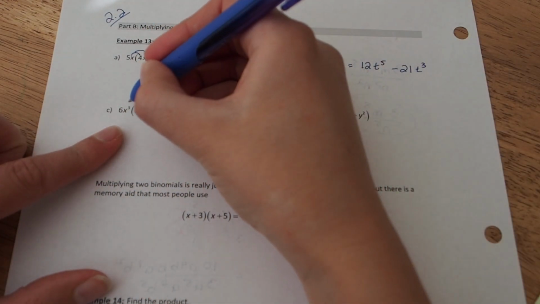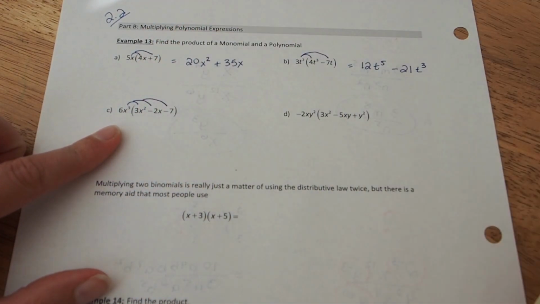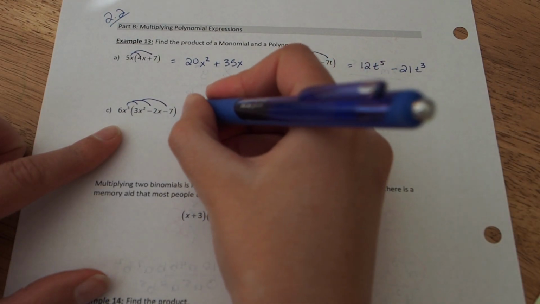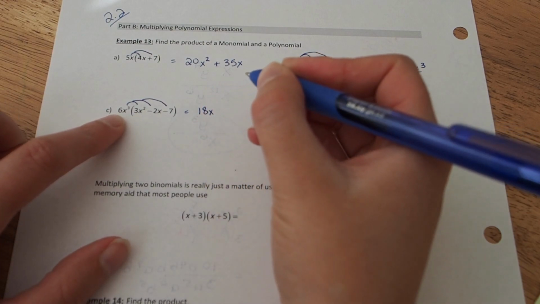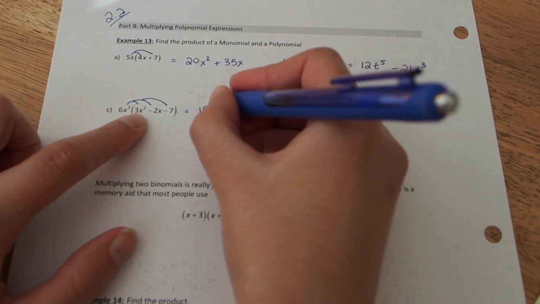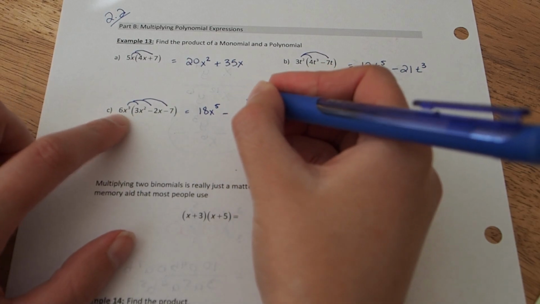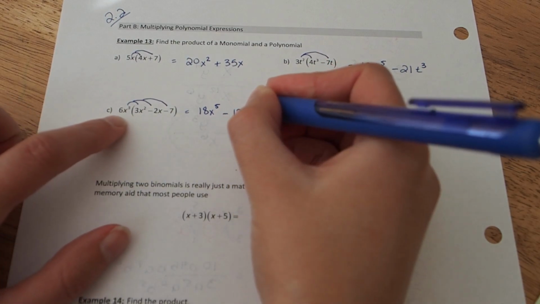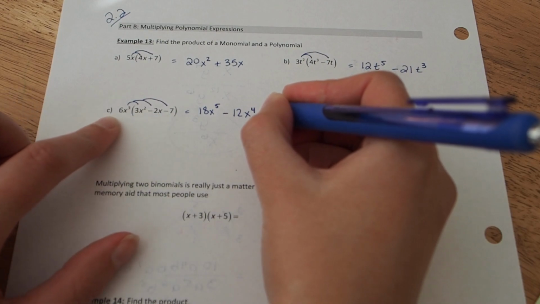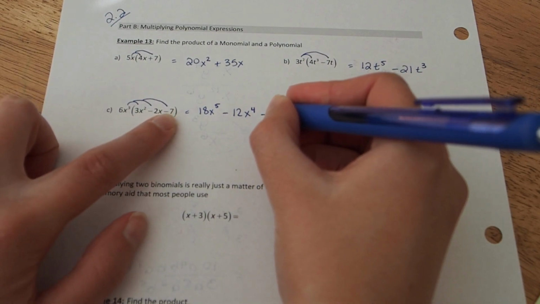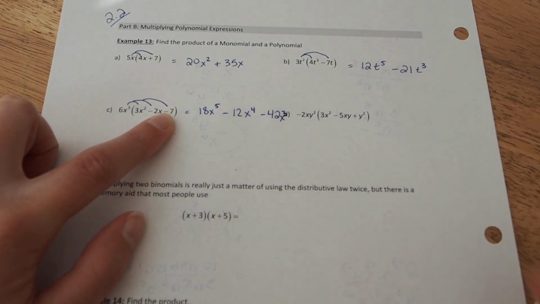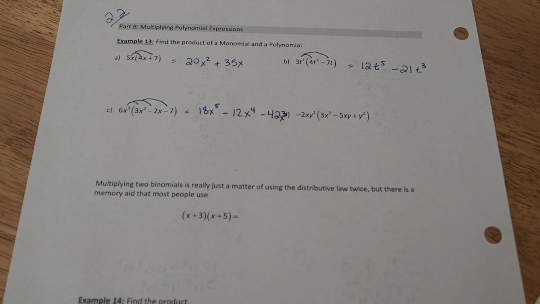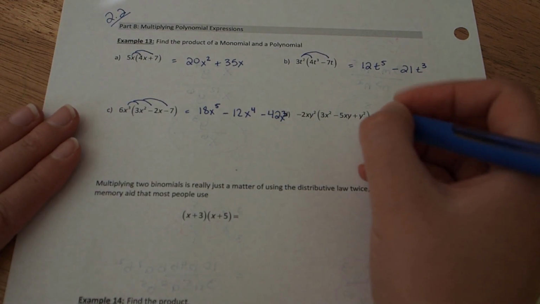Okay. Next, I have a monomial distributed through a trinomial. So once again, just distributing. So here I have 6 times 3 is 18. x to the 3 times x to the second is x to the fifth. Add those powers up. Minus 6 times 2 is 12. x to the 3 and one more makes 4. And last, 6 times 7 is 42. x cubed. Sorry, that one kind of faded into the D right there. I've got 18x to the fifth minus 12x to the fourth minus 42x cubed.